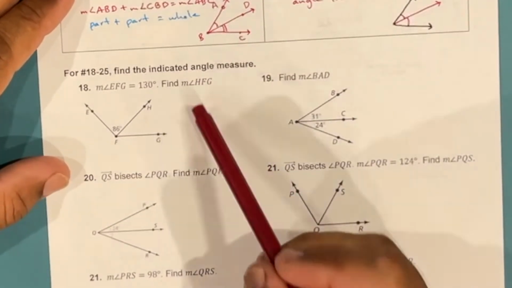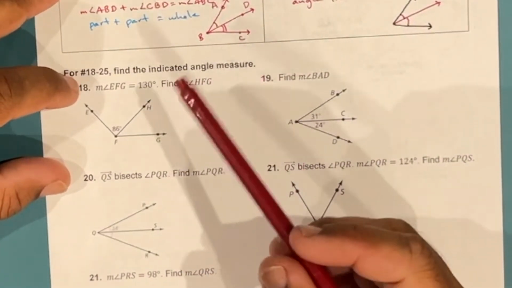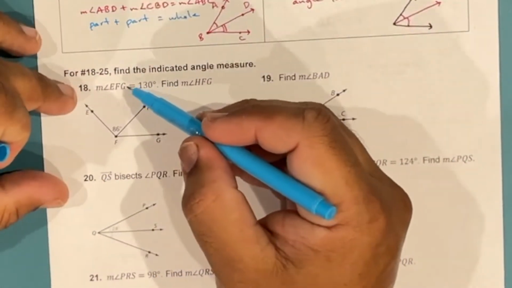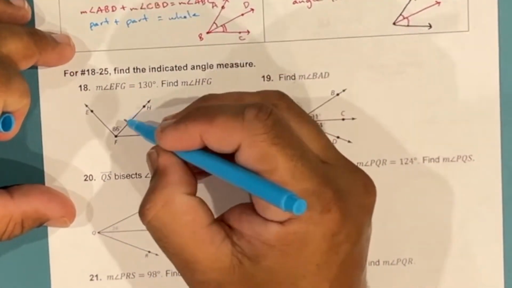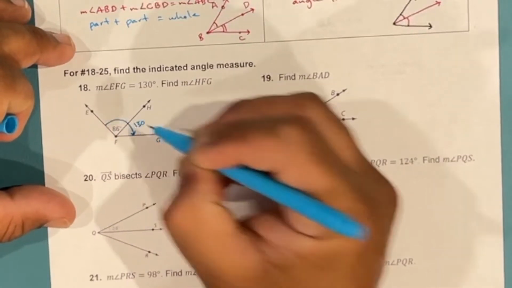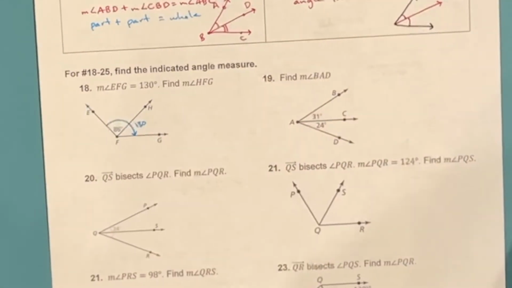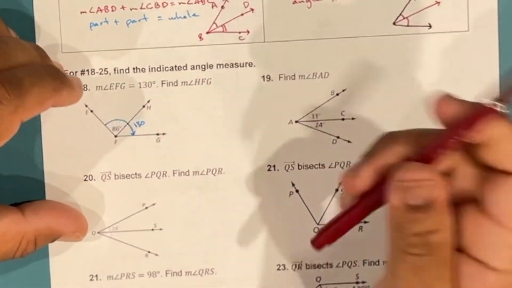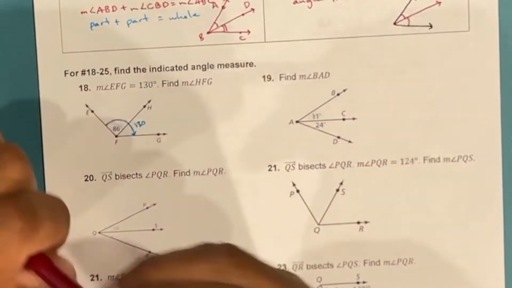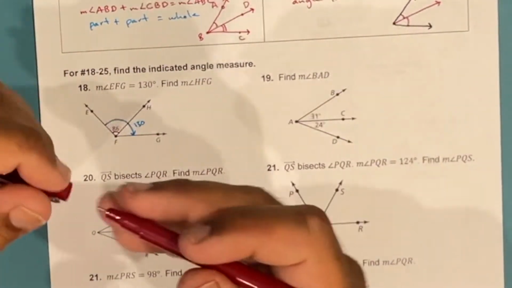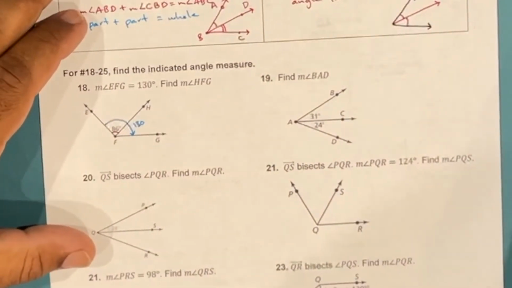So let's find the indicated angle measure. I know that angle EFG, the big angle, this whole thing is 130. So find the measure of angle HFG. Well, I have this part, 86, this other part that I don't know, and that should equal 130.